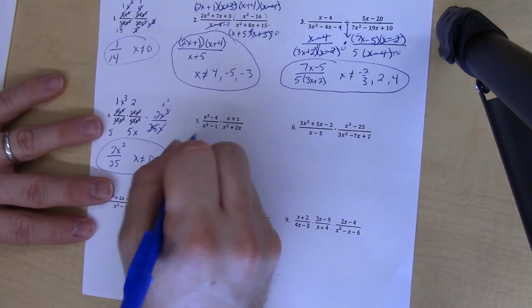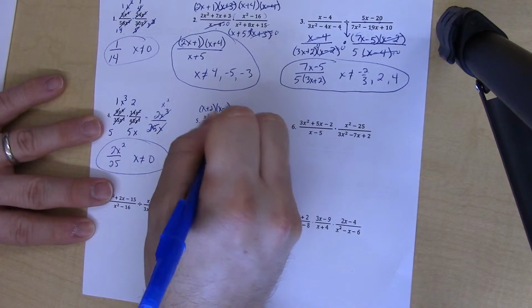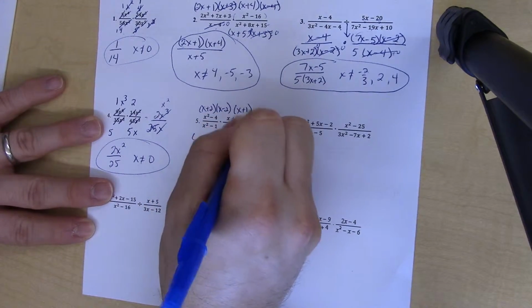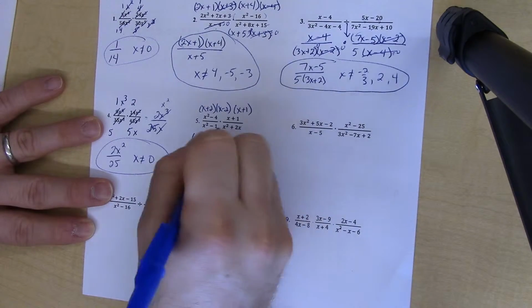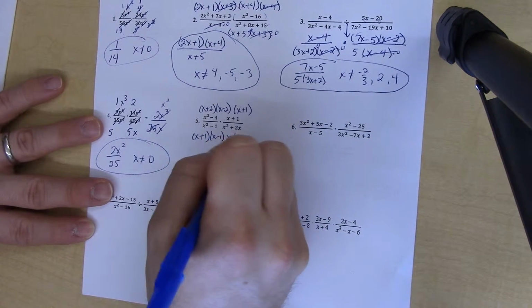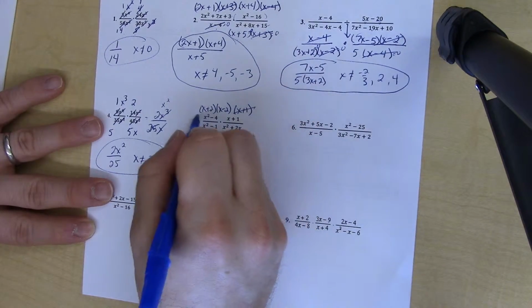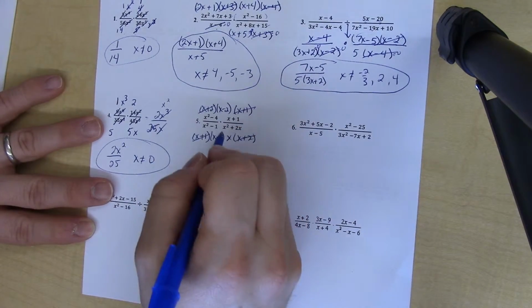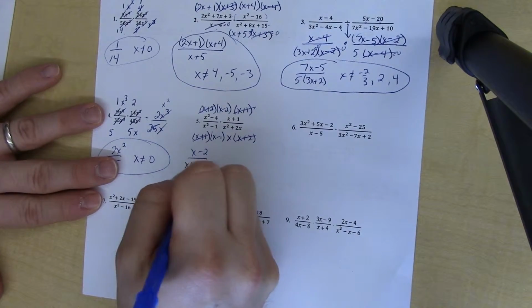Still multiplying here. Factor the top. I've got x plus 2, x minus 2, x plus 1. Factor the bottom, x plus 1, x minus 1. The GCF here is x times x plus 2. What am I doing here? I got these to cancel. I got these to cancel. I can see what's left. X minus 2 on top. X times x minus 1 on bottom.